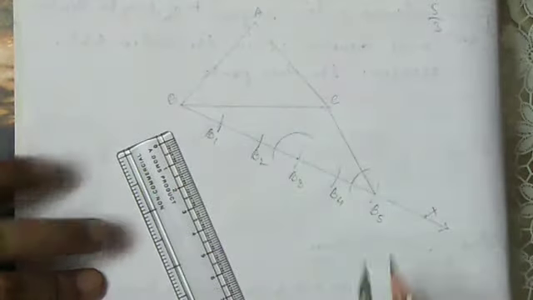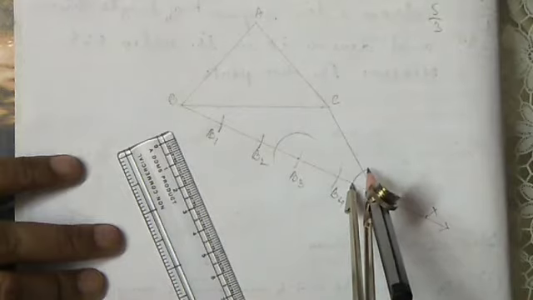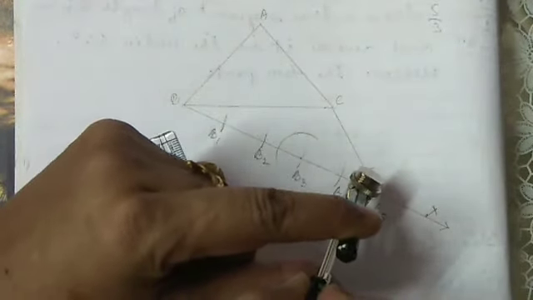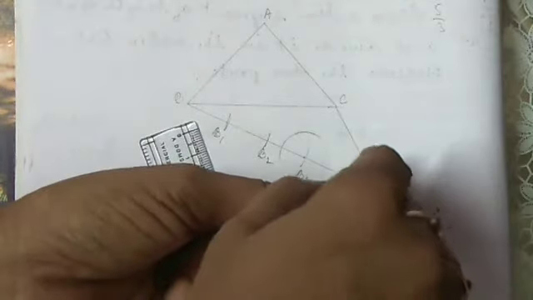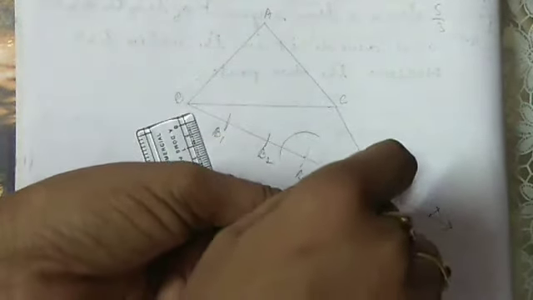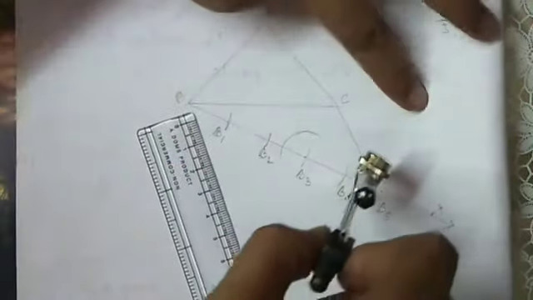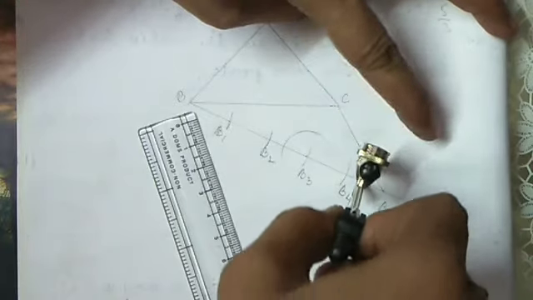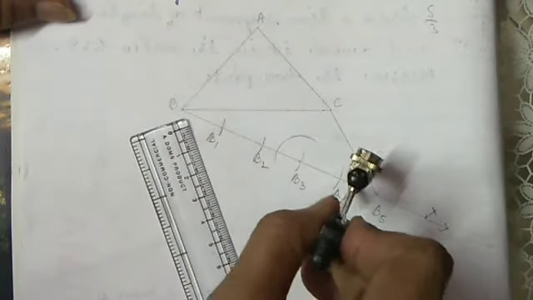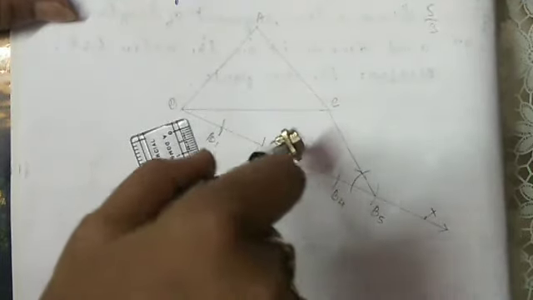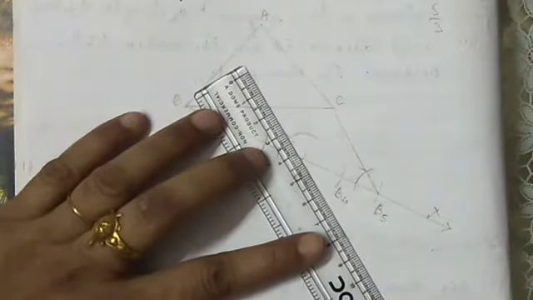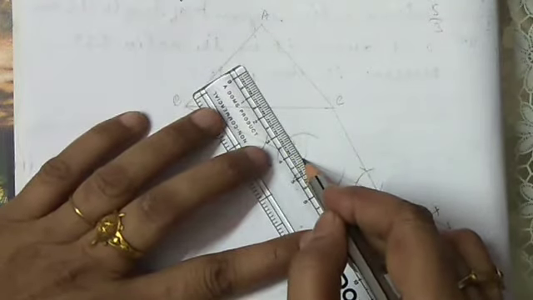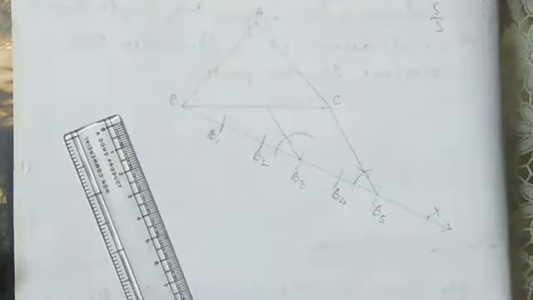One arc is drawn at first, then with the measurement, you join this and produce it to cut the line segment BC.